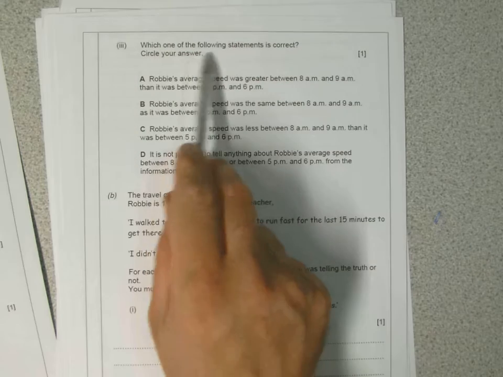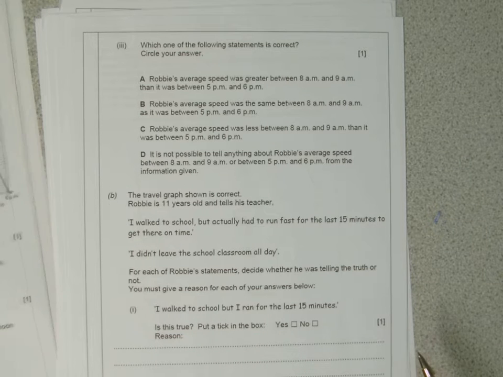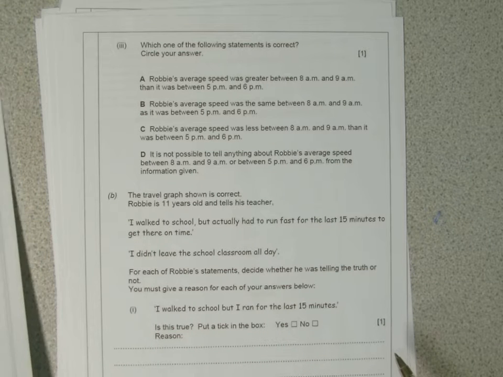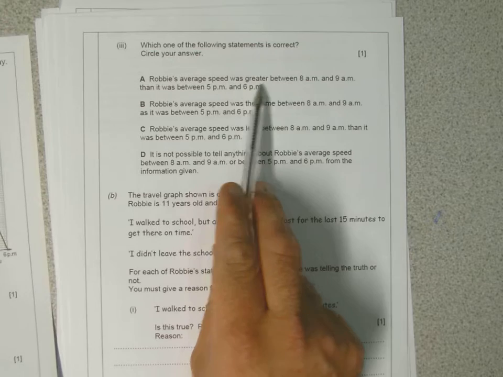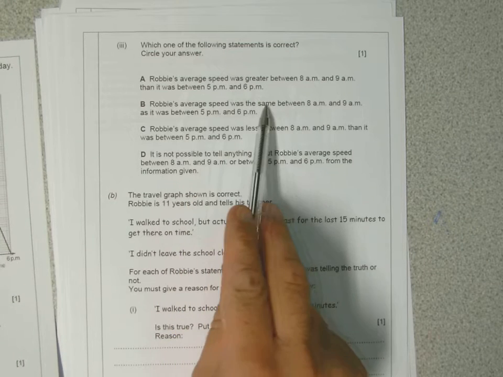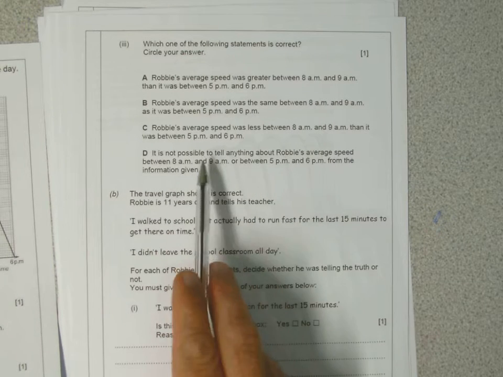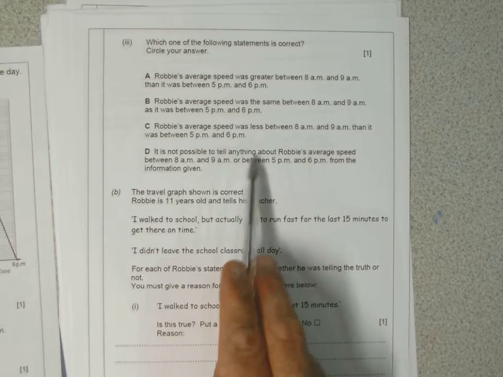Okay, part 3 here. If you read these statements, it just says circle which one is correct. It's talking about the speed. Robbie's average speed was greater between this time than it was between this time. Or here it says it was the same between these two times. Here it's saying it's less. And here it's saying it's not possible to tell.